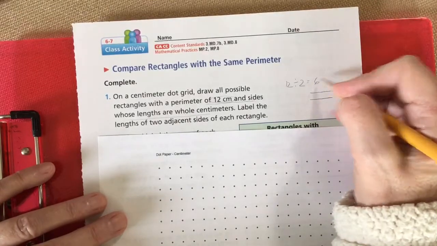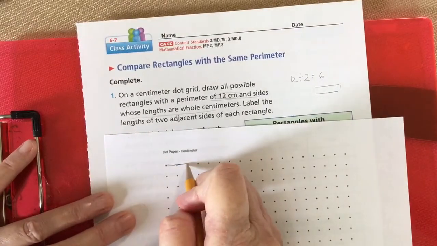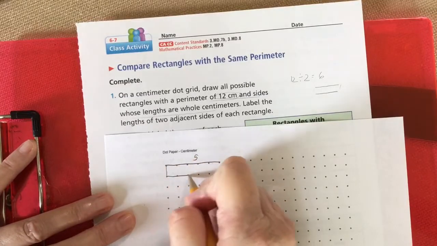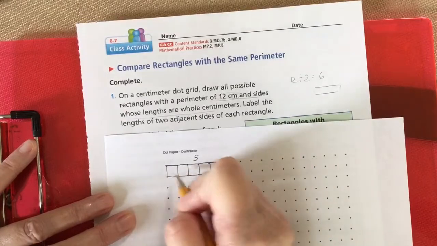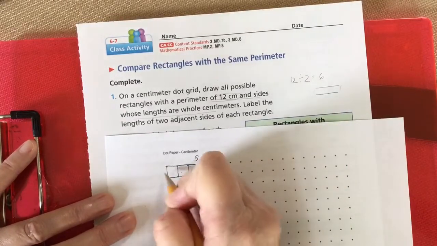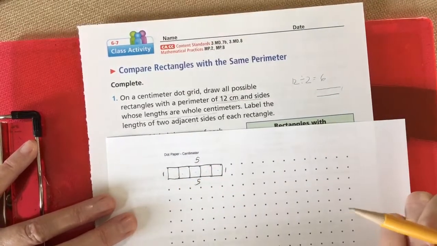So the number I'm going to start with is 5. So 1, 2, 3, 4, 5. I'm going to do 5 here. And you know I like to outline these. 1, 2, 3, 4, 5, just to double check. 5, 1, 5, 1. So 5 and 5 is 10, 11, and 12. So that does work.